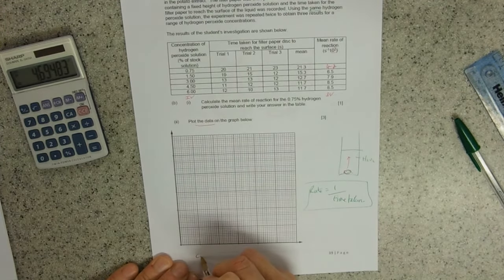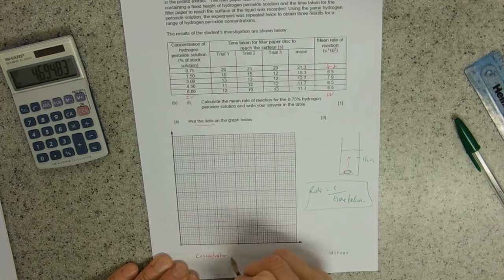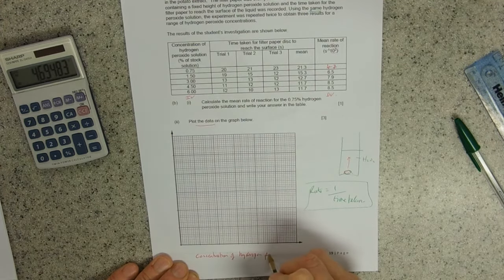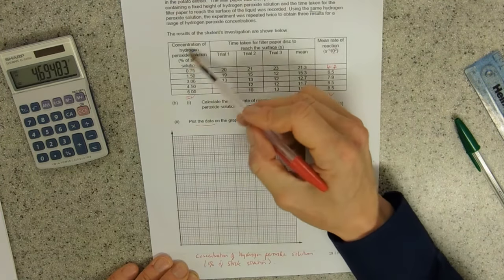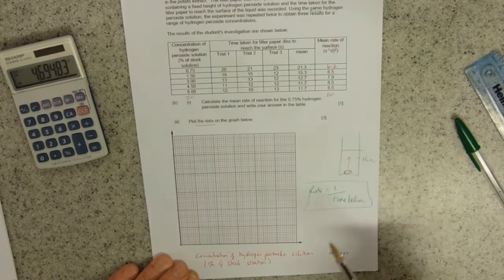So it's concentration of hydrogen peroxide solution, and the units are percentage of stock solution. So why wouldn't you just write that out and copy the units? It's got to be right, hasn't it?